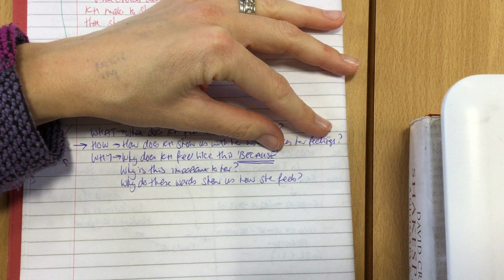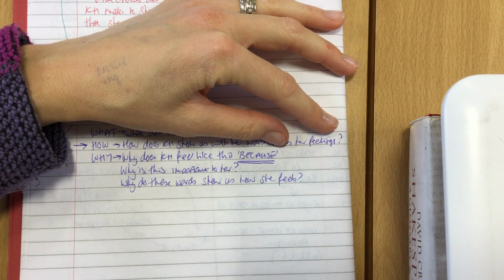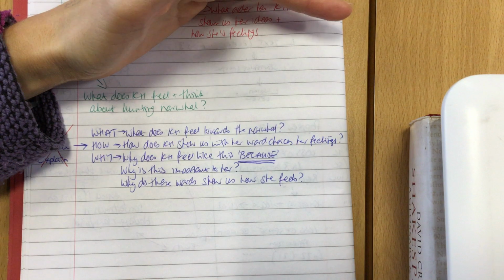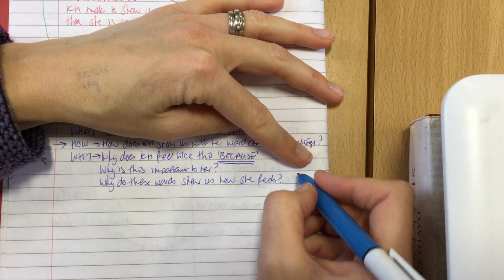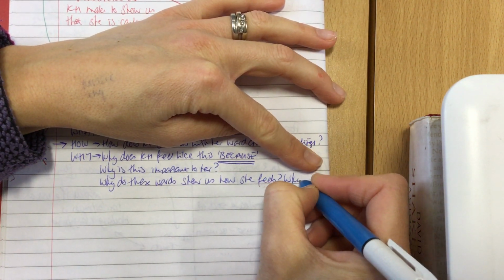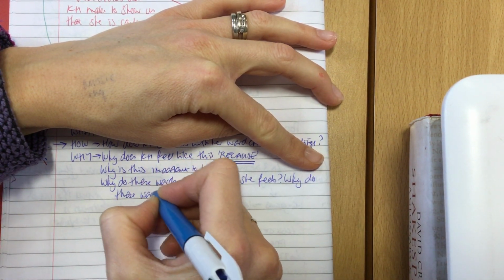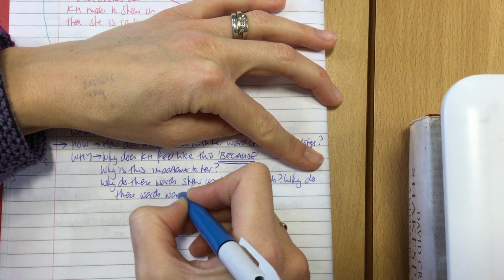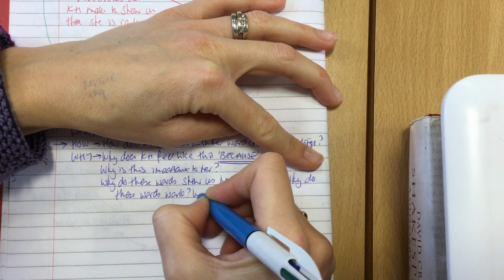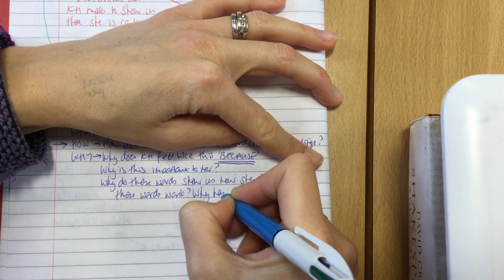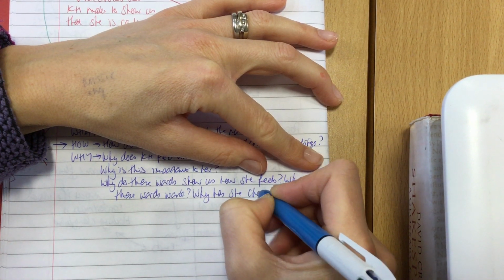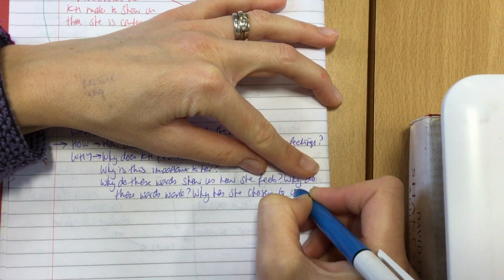Okay, why do these words show how she feels? Or why do these words work? Why has she chosen those words? So why do these words work? Why do they do their job? Why has she chosen to use those ones?